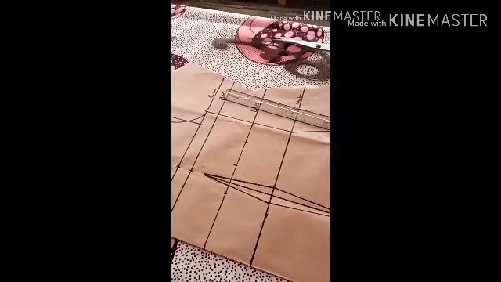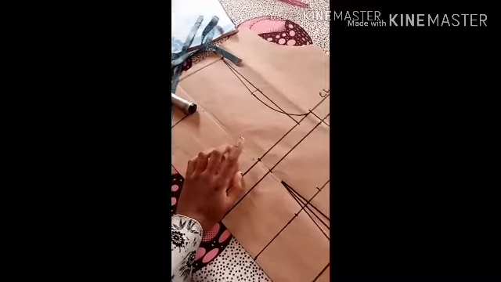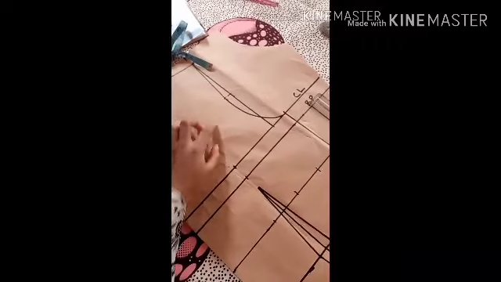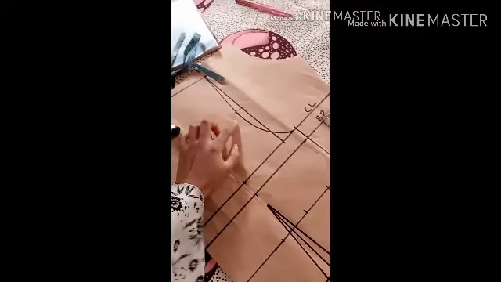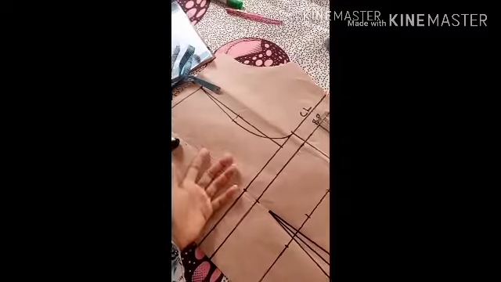Now let me show you how we are going to connect it together. So now we are drafting an armhole princess dart. That means the princess dart is going to be starting from the armhole from here. You can actually decide, there are different ways. You can actually decide to bring it here.